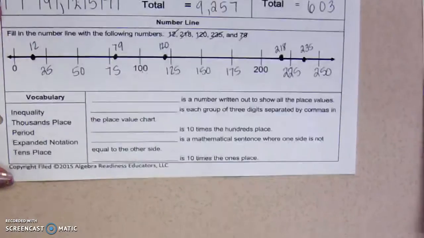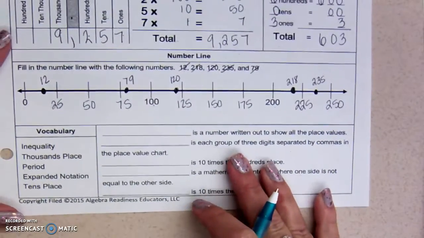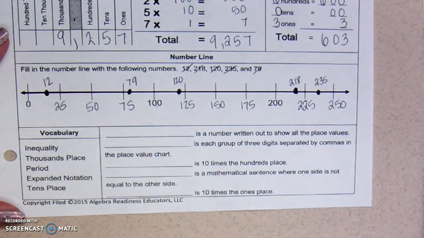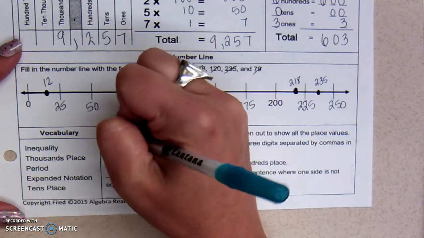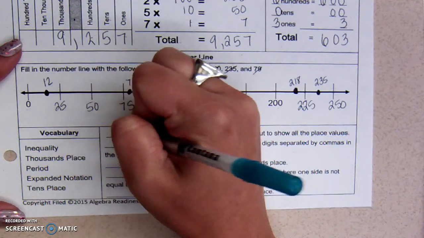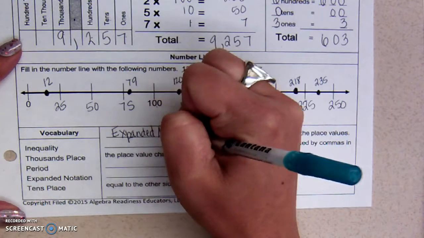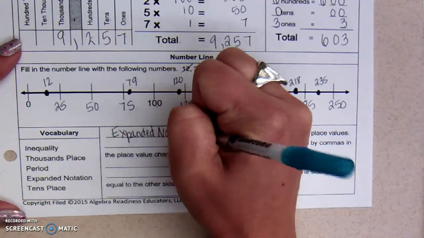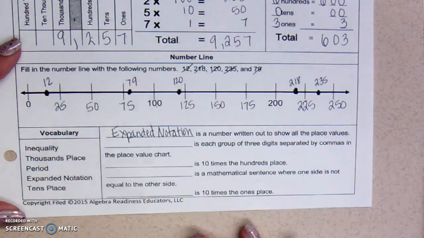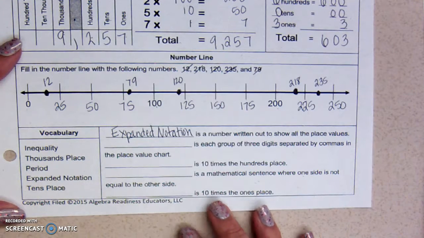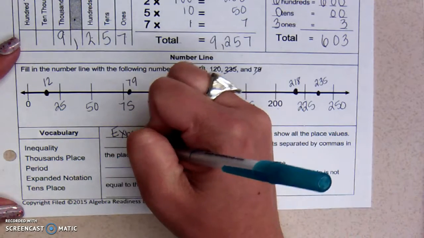Now for our vocabulary. It says blank is a number written out to show all the place values. That is expanded form or expanded notation. The next one is blank is each group of 3 digits separated by commas in the place value chart, and that is period.